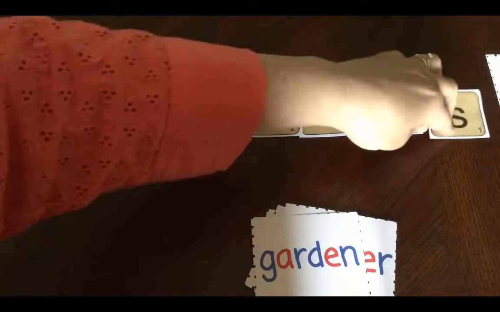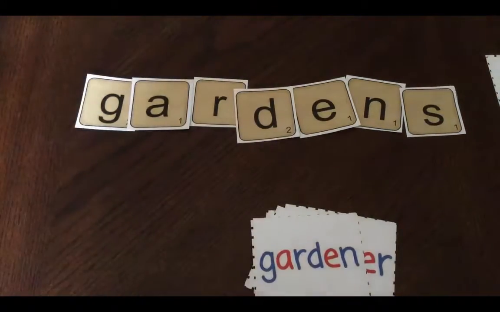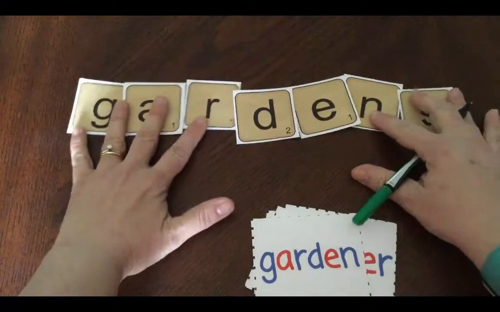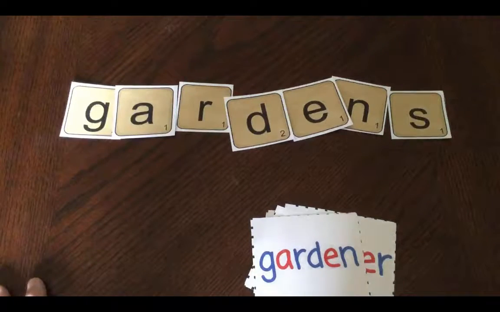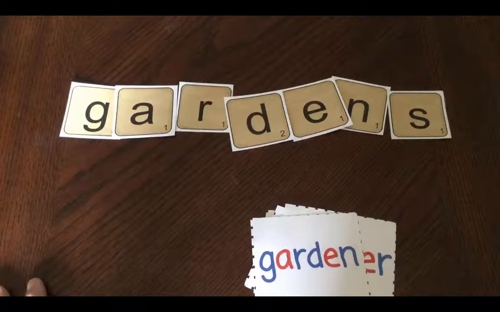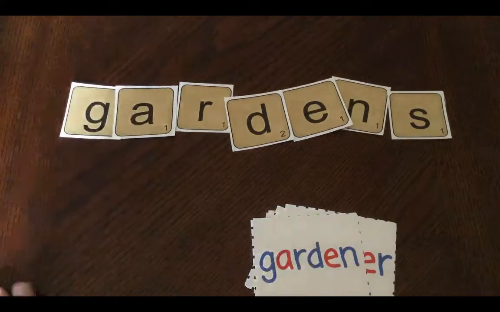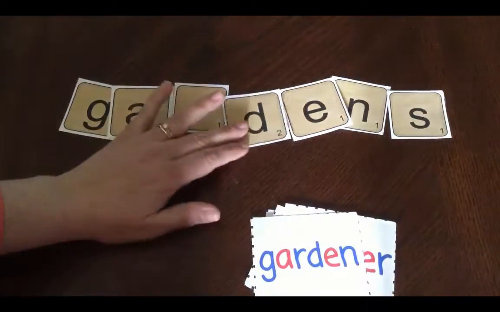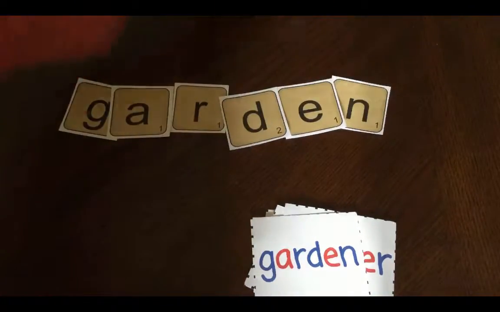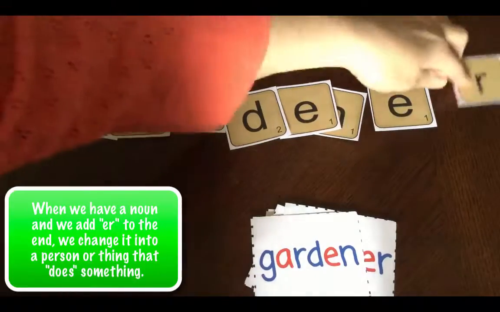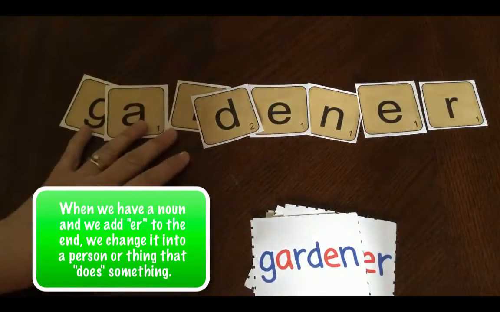We can have more than one garden then if we add an S to the end. Be sure you write these on your list. But if I want to talk about someone who gardens, I'm going to have a gardener.